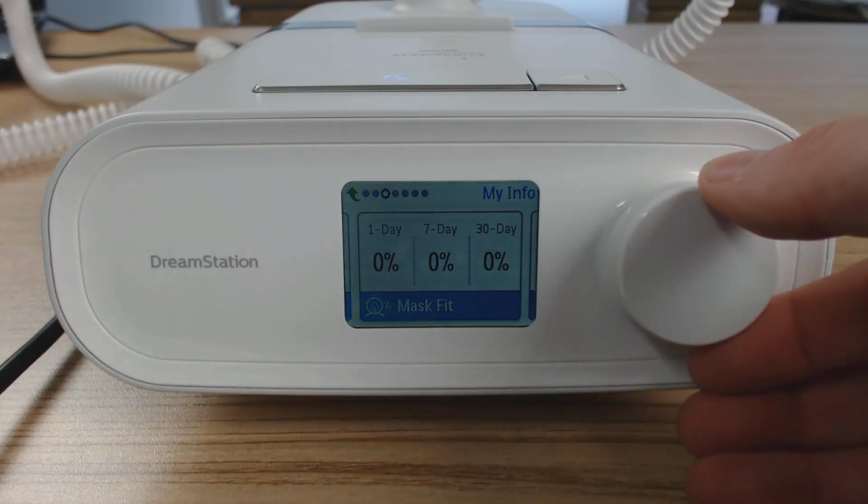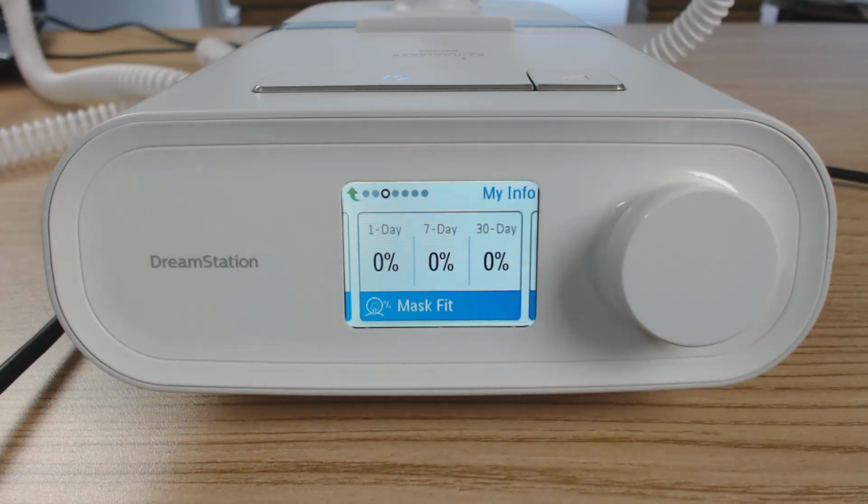And if your number is getting quite low, you might need to work on getting a new mask, maybe a new seal, some new head straps, or just working on your general fitting of the mask itself. So try and get that up as high as possible towards 100%. If you're getting 100%, you're killing it.